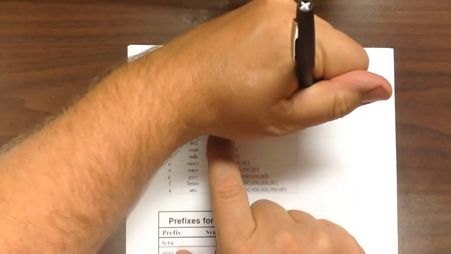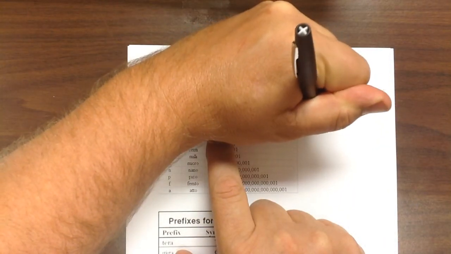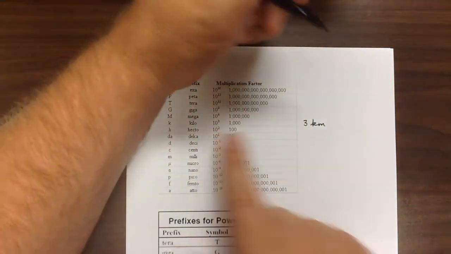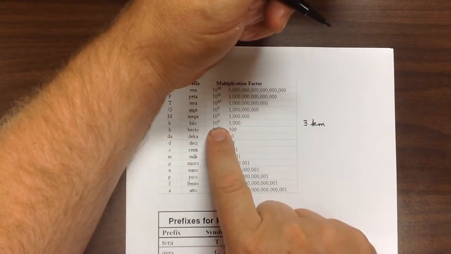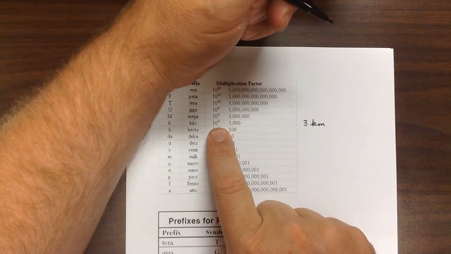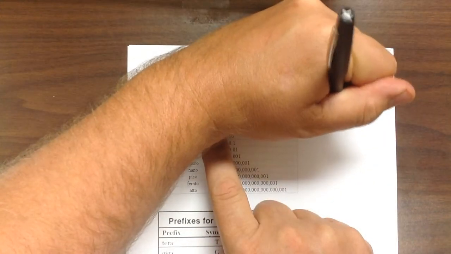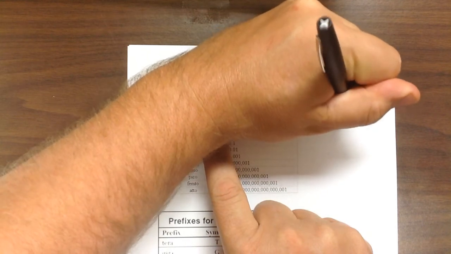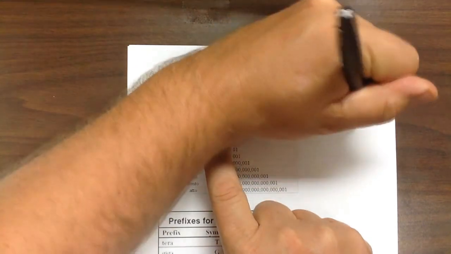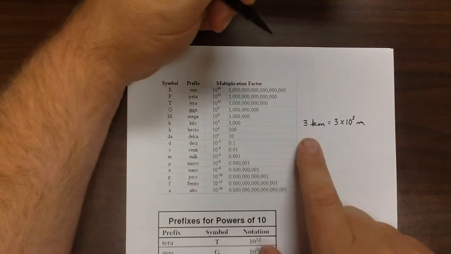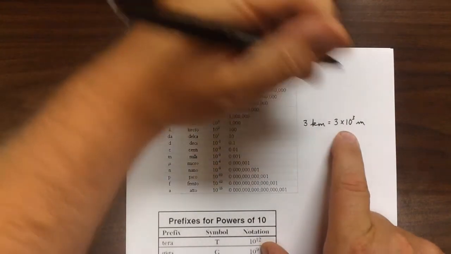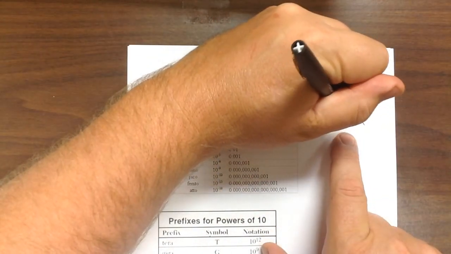So if we have the quantity 3 km, what we're really saying is the K stands mathematically for a number which is 1,000. So we could rewrite this as 3 times 10 to the third meters, and that K is represented by the times 10 to the third.